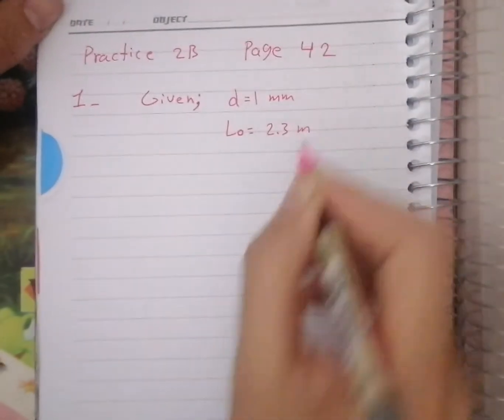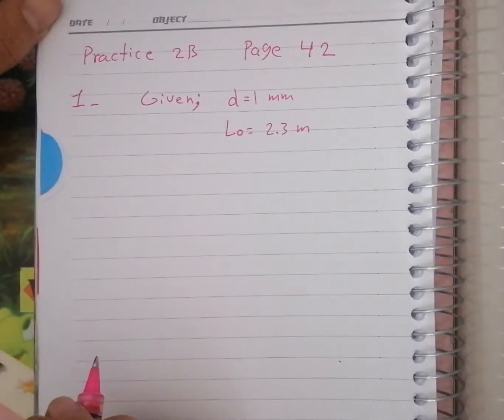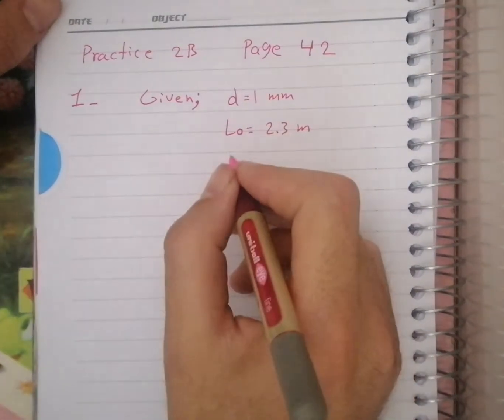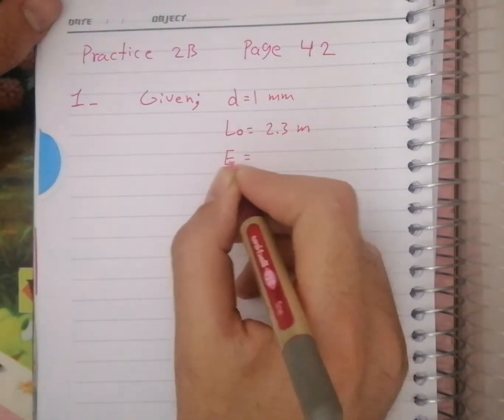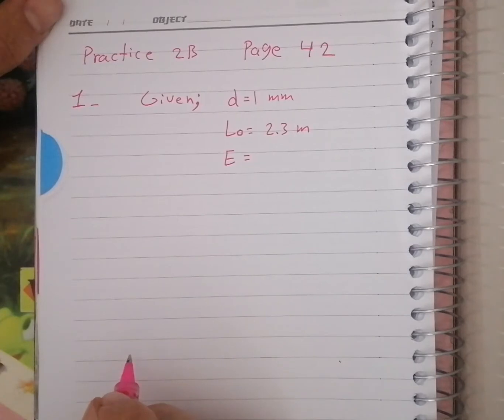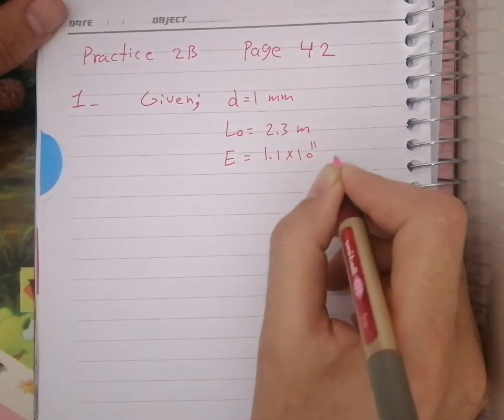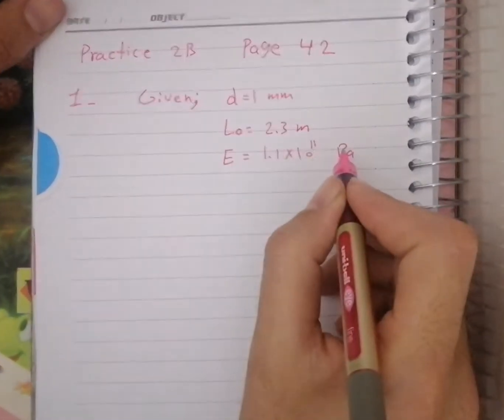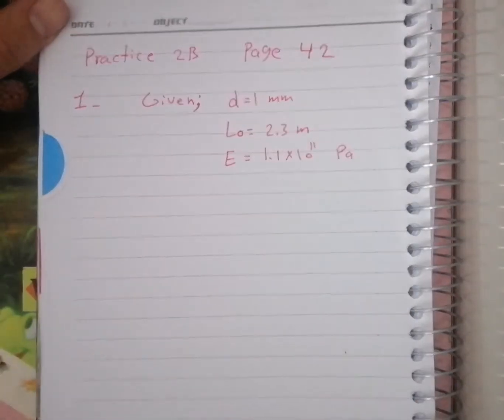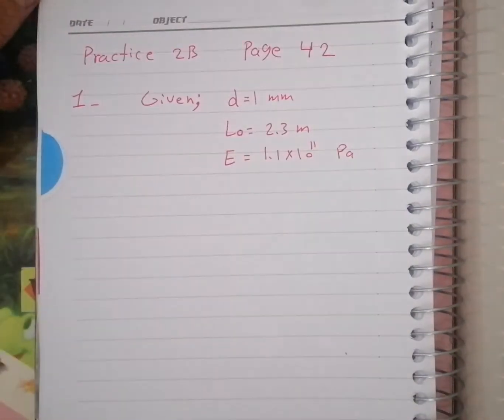That's also given. The final information that I have is Young modulus, E, which I call Young modulus. And the number for Young modulus is 1.1 times 10 to the power 11 Pascal. That's the unit for it, which is newton per meter squared. All right, so this is the given part.